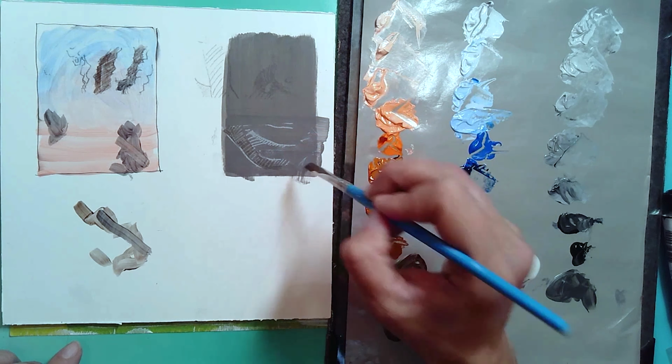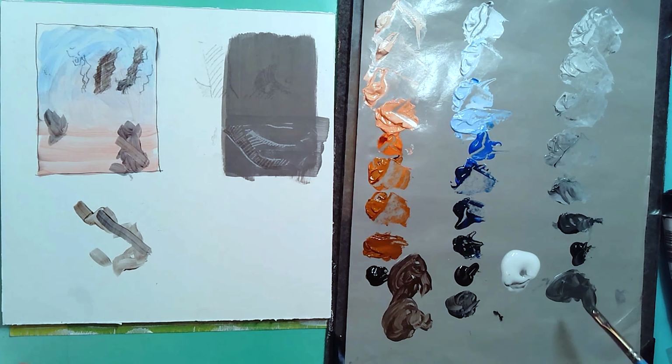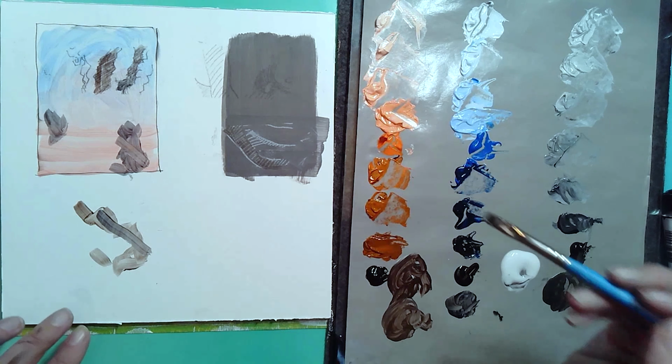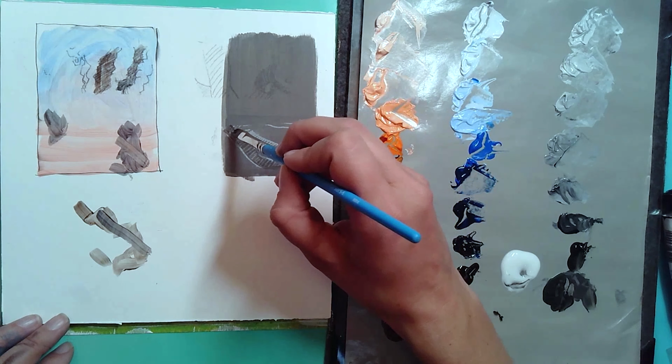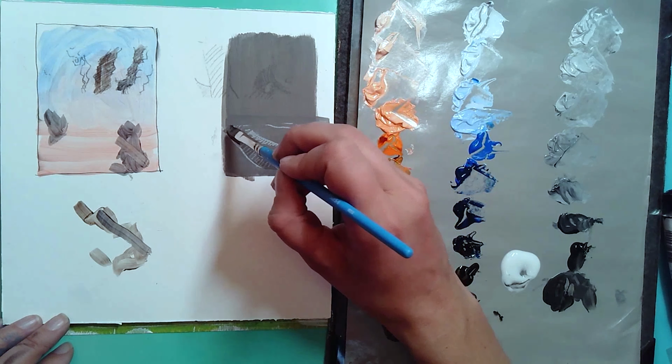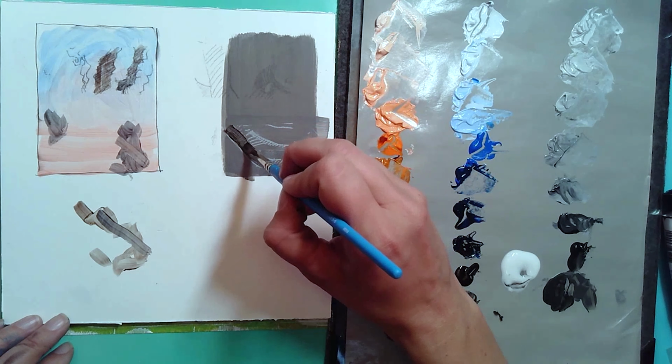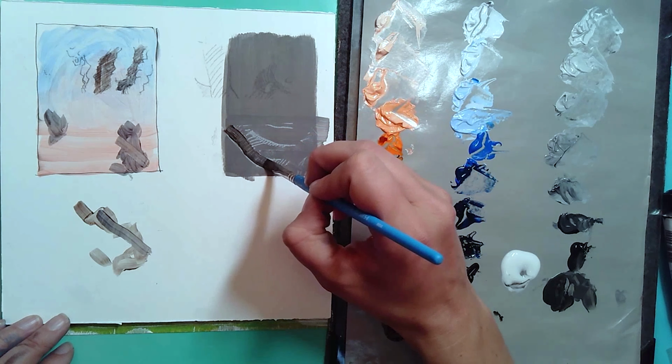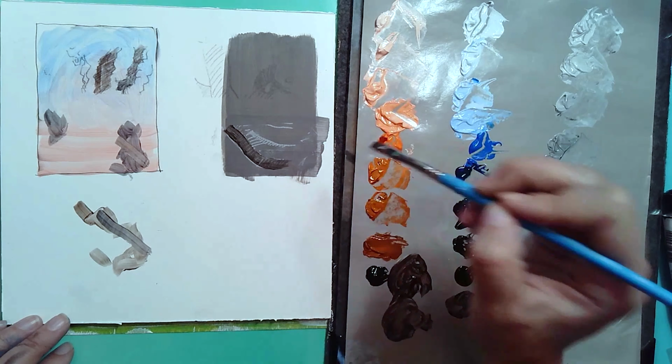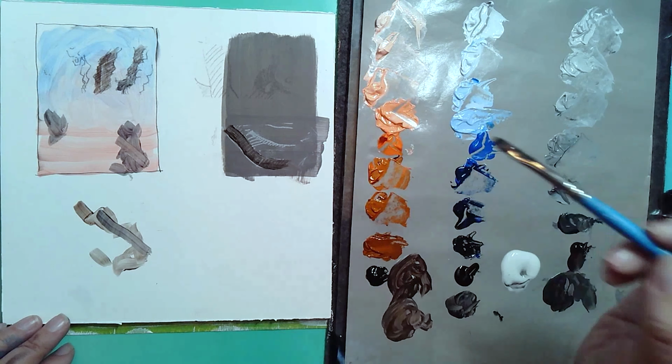Now the gray is very dark. Can you see that? So I'm actually going to go pure black with my gloss glazing liquid. And it's still wet, like really wet, since I just did it a second ago. I'm just going to go back in and make that a little bit darker in value here.